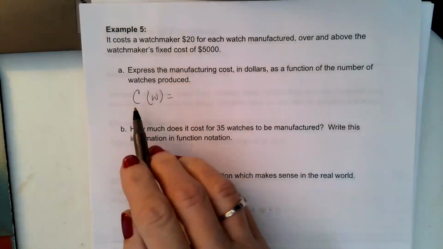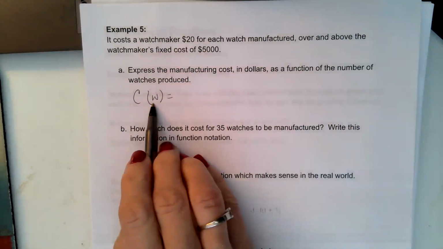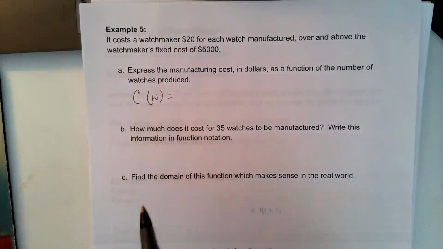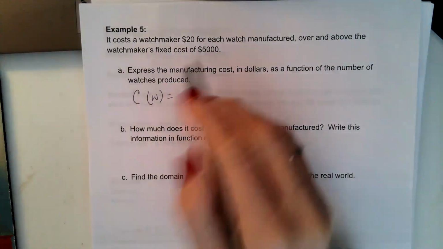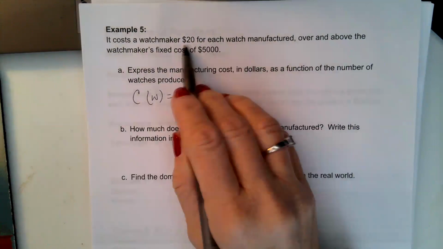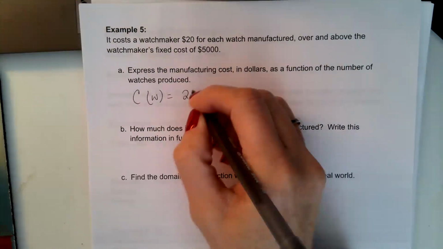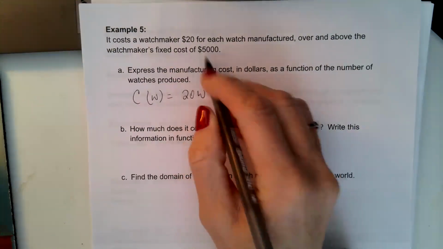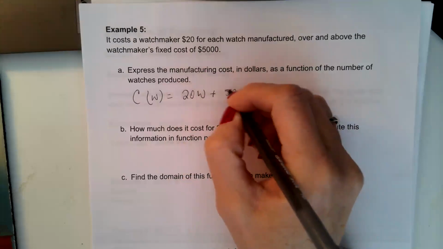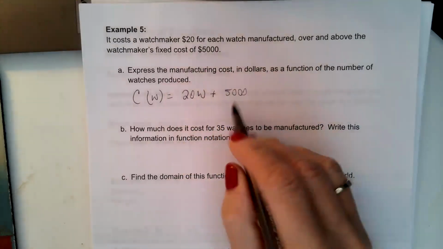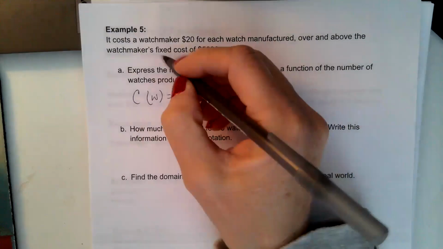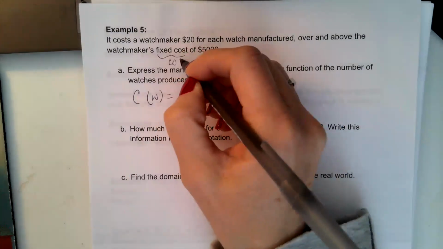So my function is, my cost is affected by the number of watches. And it looks like for every watch, it's going to cost $20. So 20 times every watch, plus they said this $5,000 fixed cost that you pay no matter what, that's going to be a constant because it's a fixed cost.